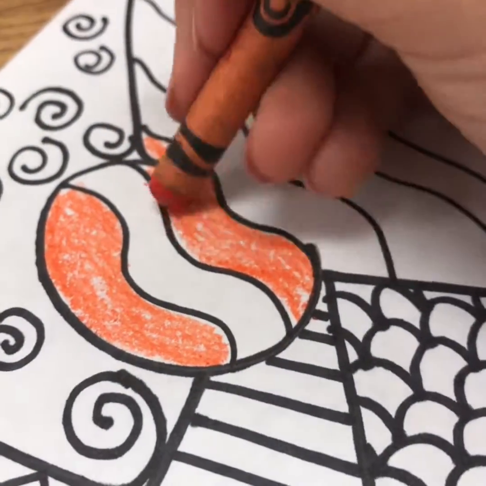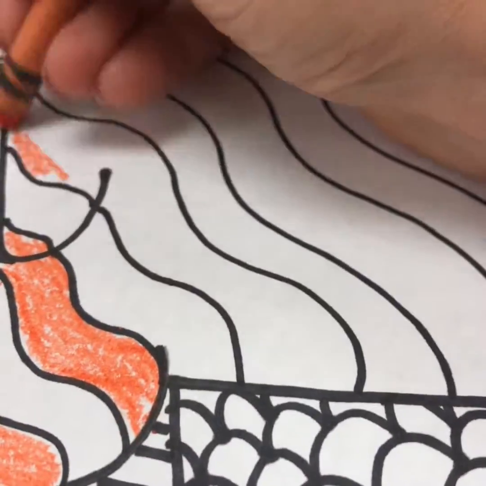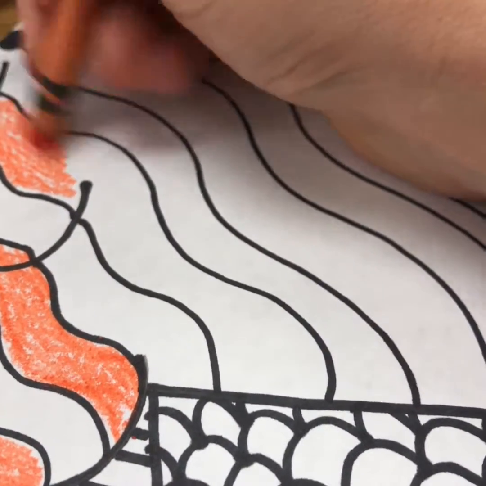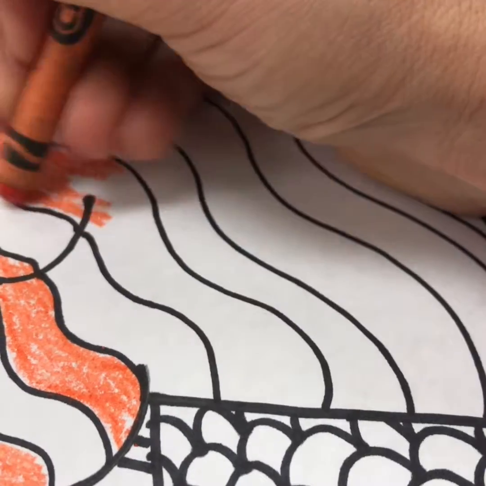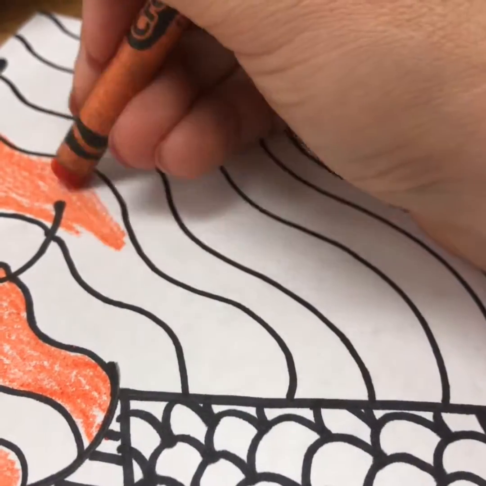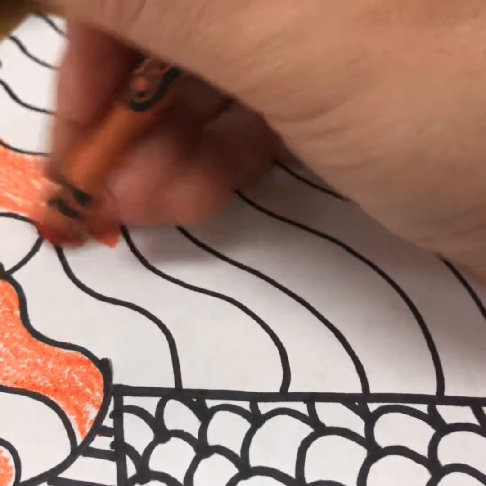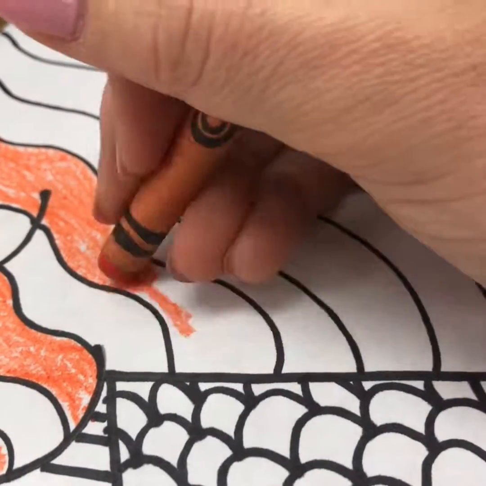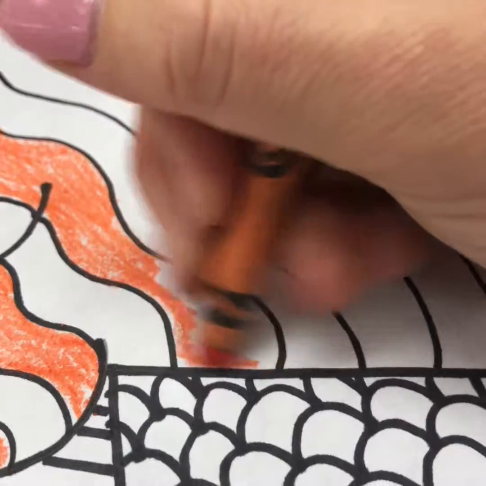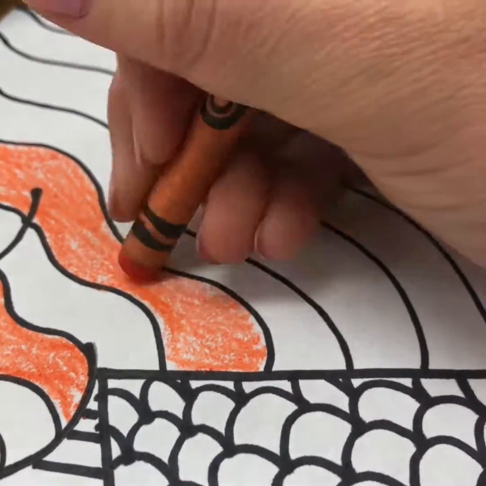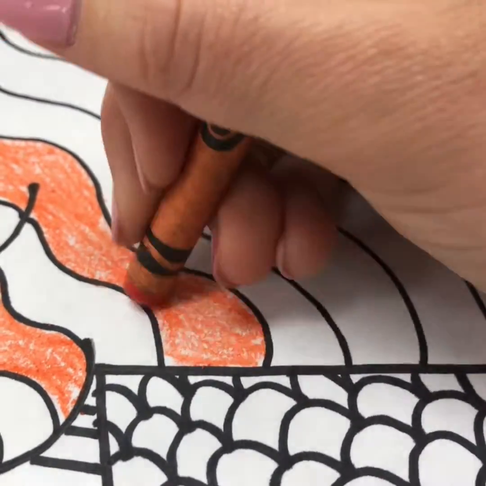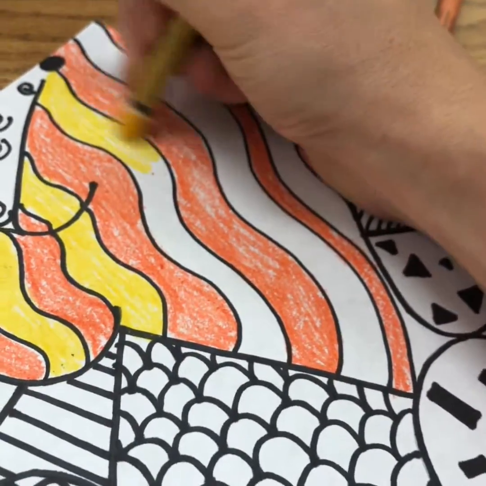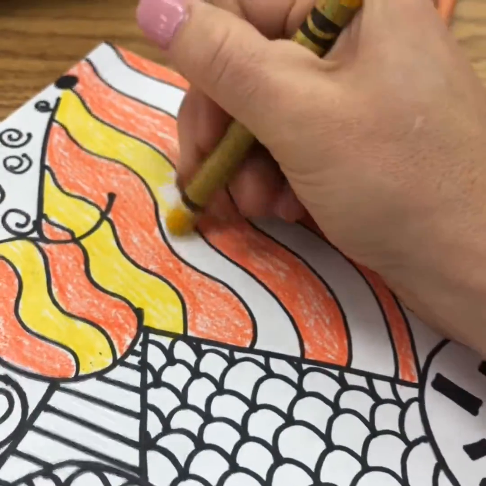Notice where my wavy line is. I am only coloring in that section. Yes, I'm skipping a little area because I'm going to come back and color that yellow here in a minute, making that a pattern as well. But notice I'm using the crayons. I'm following the wavy lines that I created, and I am making a pattern. All right, notice I'm going back with that yellow, filling it in.